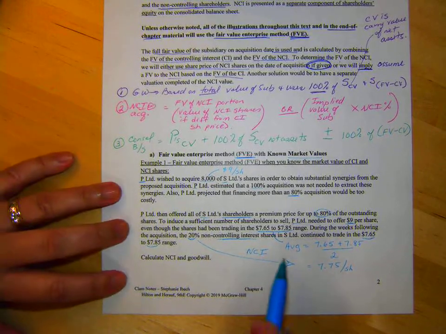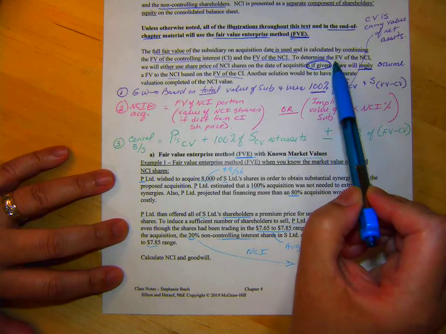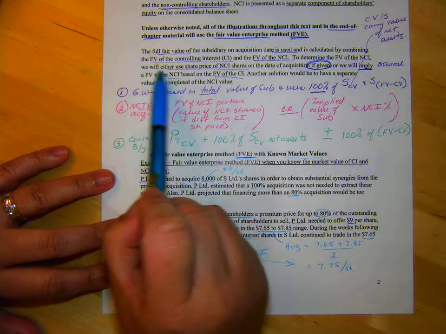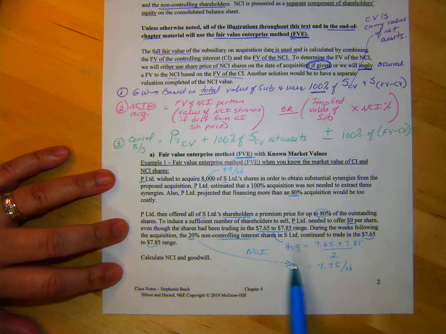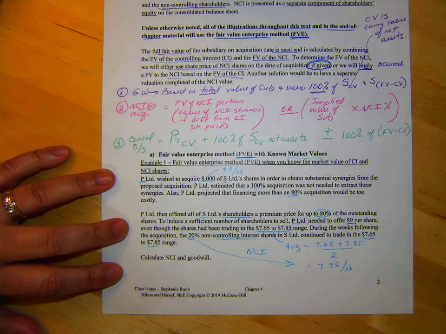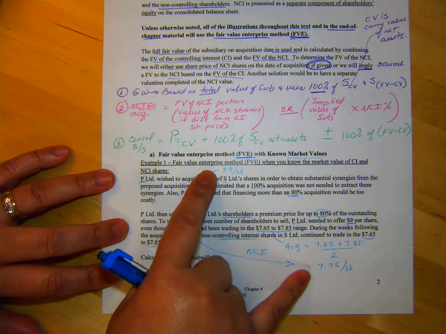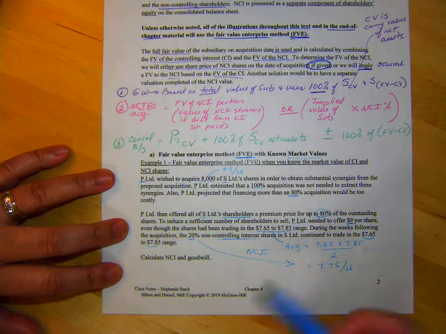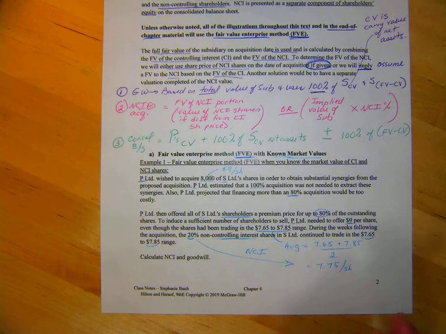Notice up here we said, to determine the fair value of NCI, we will either use the share price of NCI shares if given. So they are given, and they are different than the price they had to pay to get control. So when you have these two different share prices, that's when you know you're doing the known market values instead of implied. And I'll compare the two examples after we're done them.